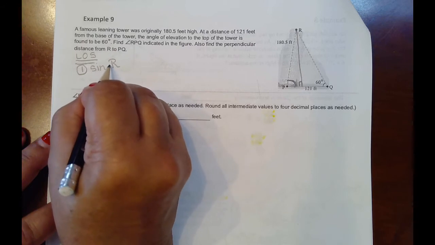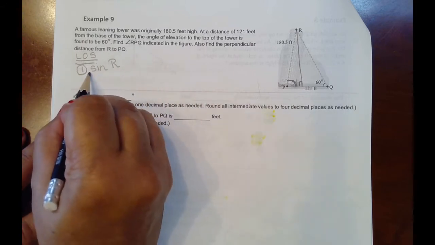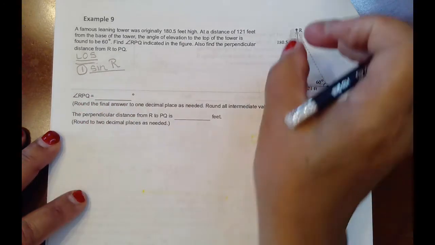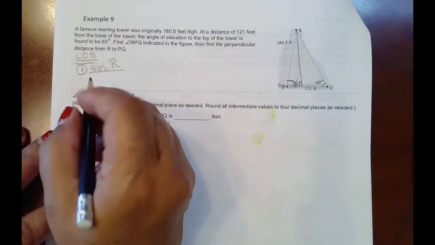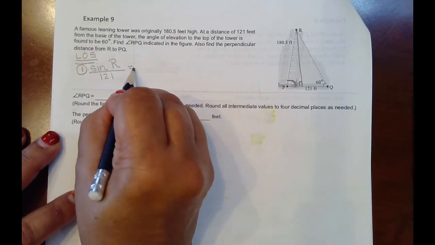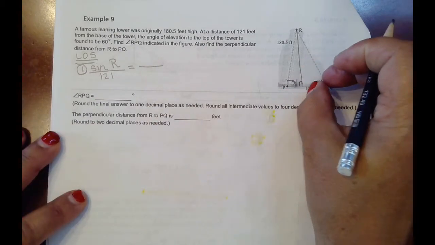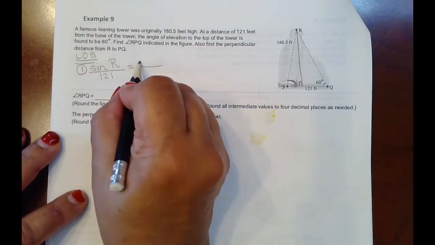You can either put that little angle symbol or not. Just putting a capital letter means it's an angle. So it's sine of angle R. Its partner is 121. I'm doing sides at the bottoms, angles at the top. One more fraction, I'll use my complete pair, the 60-degree angle with the 180.5.